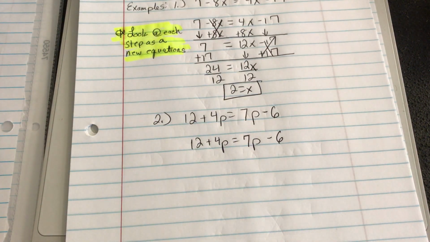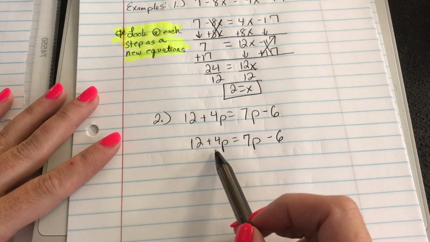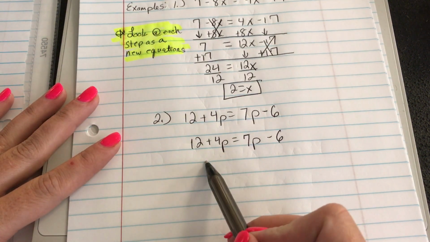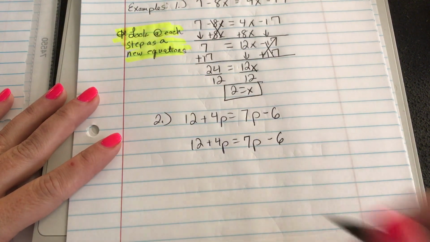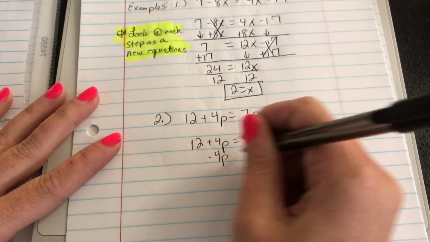Opposite sides, okay? So now I'm going to move the variable term first. So I can either subtract 4p or subtract 7p. Which one's better? 4p. What you do to one side, you must do to the other.